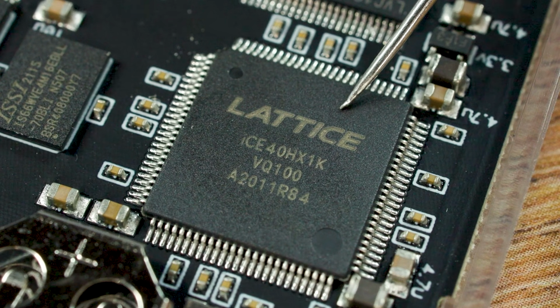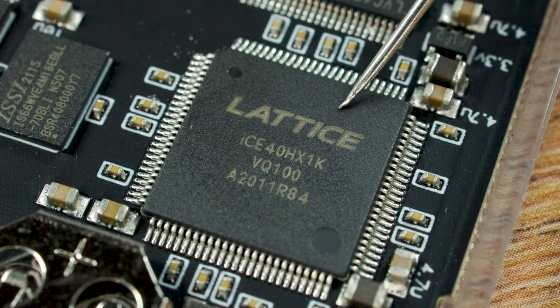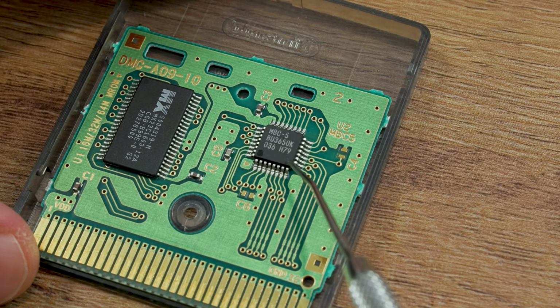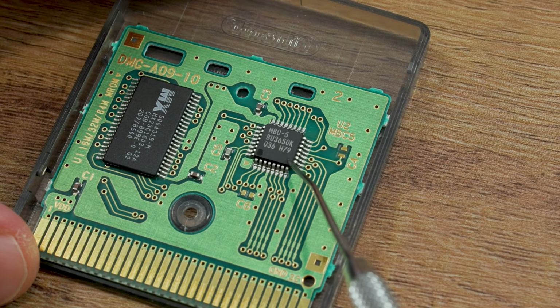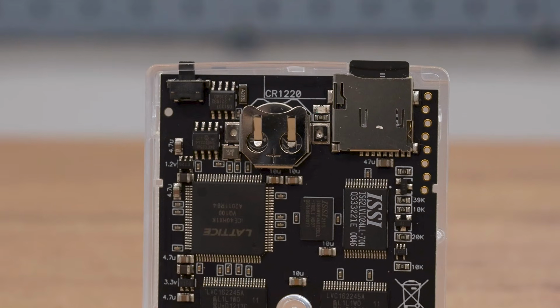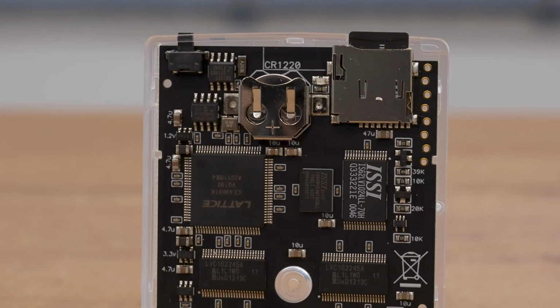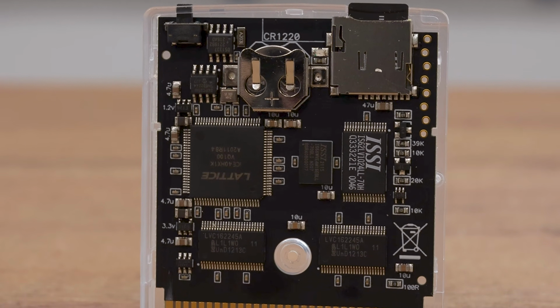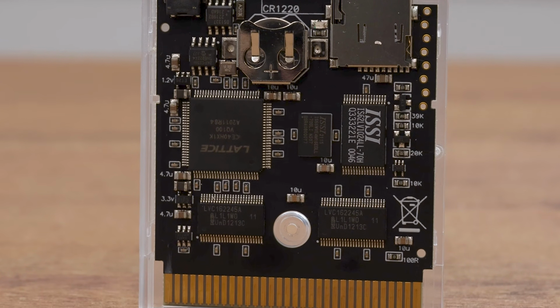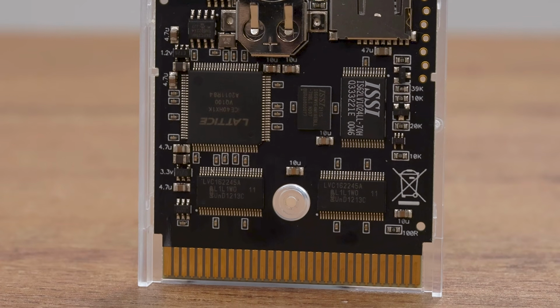This is a Lattice ICE40 FPGA. It's a relatively small FPGA. You couldn't use it for emulating an entire game system, but it's definitely more powerful than the CPLD that's used in the final GROM cartridge. This is used to emulate the memory bank controllers that are found in some Game Boy cartridges. But you'll also notice that there's no microcontroller on this board, and that's because the FPGA does the work of loading the game image itself, so there's really no need for an MCU.